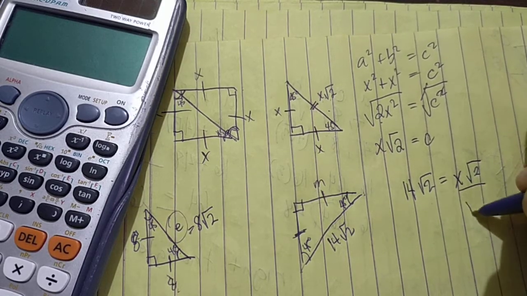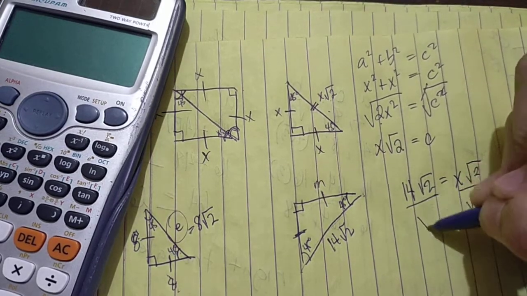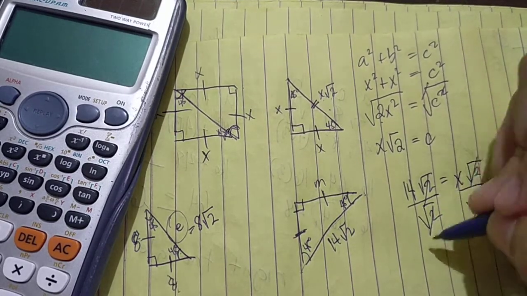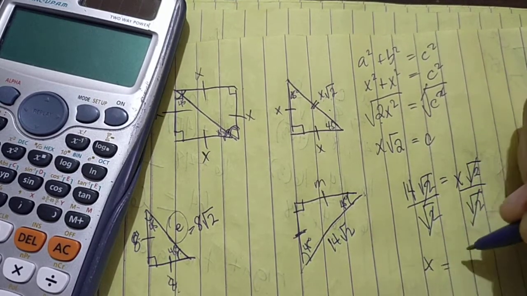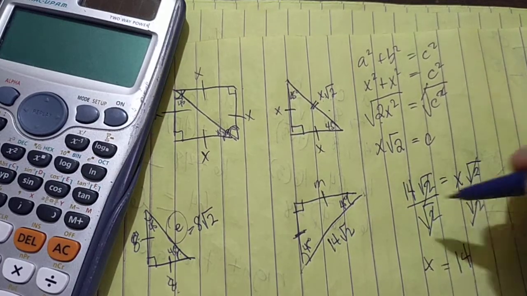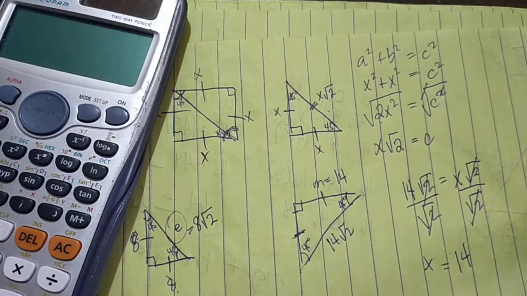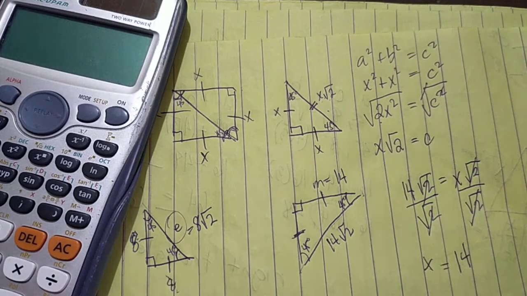Then we divide both sides by square root of 2 to get our shortest side. So, cancel. x is equal to 14. And that x is our value for m. And that's it. Ganun lang. Wala nang iba.